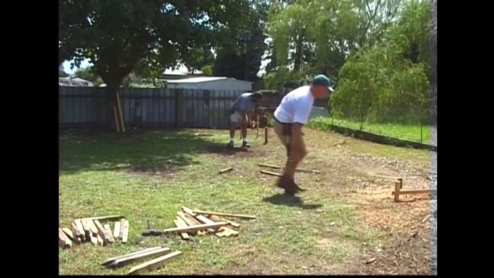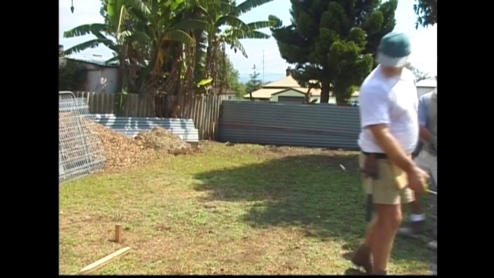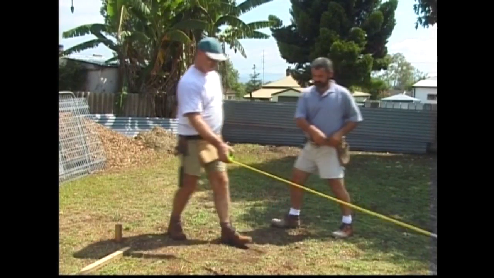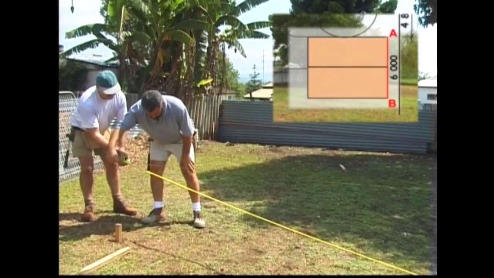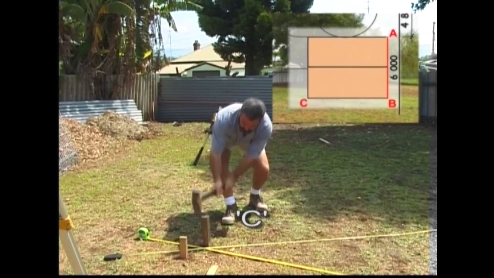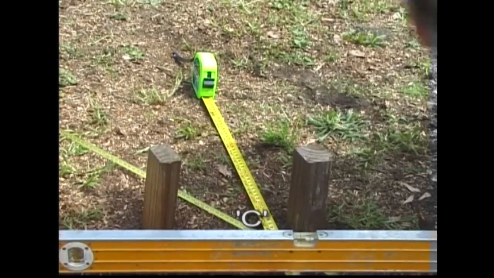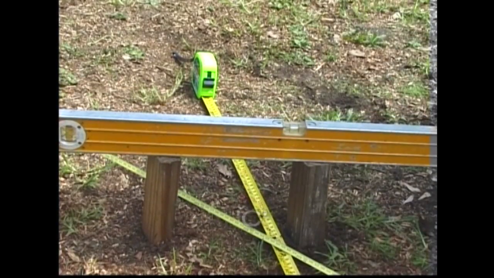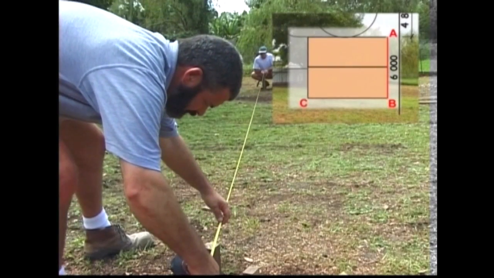The two-tape method can now be used from the established corners of the building, pegs A and B, with true building dimensions. Using actual building dimensions locates the exact position for corner peg C. With peg C in place and levelled, the diagonal AC measurement can be accurately transferred to the peg.